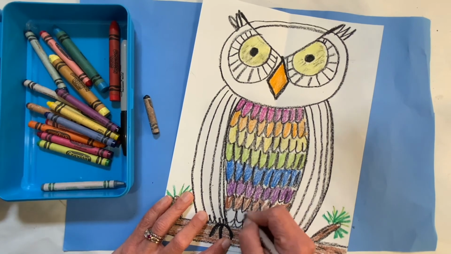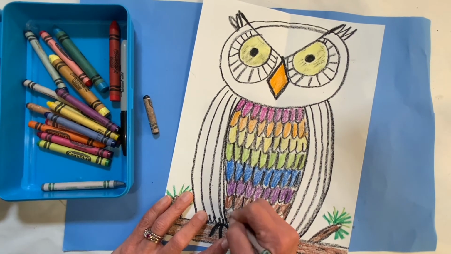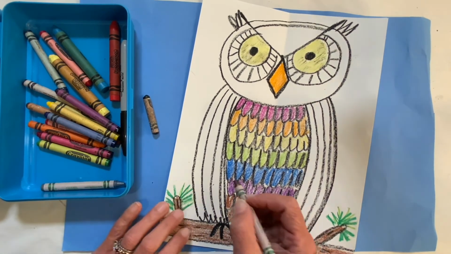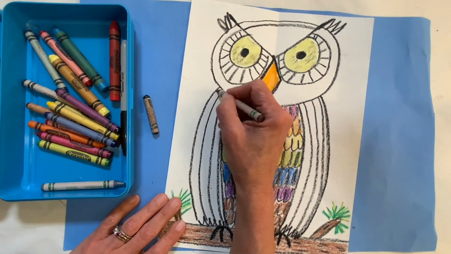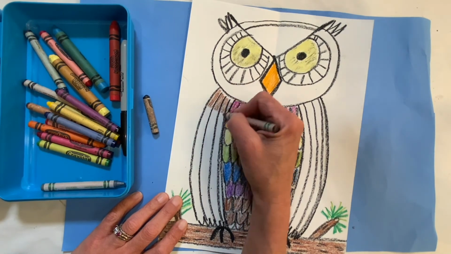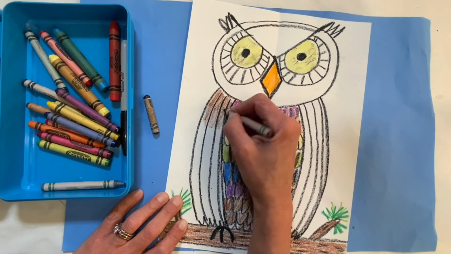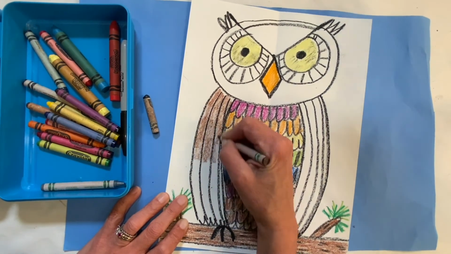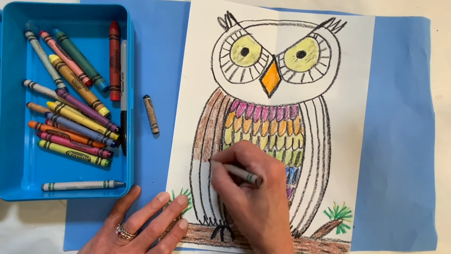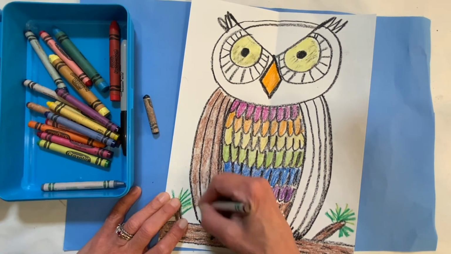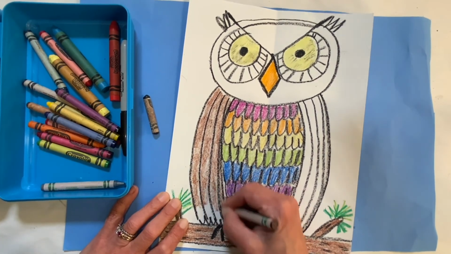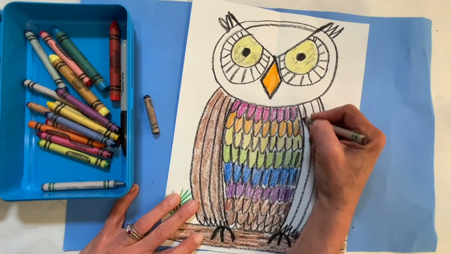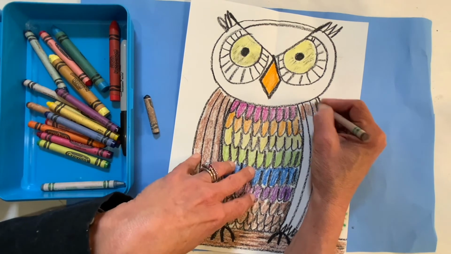Now, owls, we say they are nocturnal, so that means they're more awake in the nighttime. So we're going to have to make a night sky later on. So what are we going to have to put in the sky to show that it's nighttime? That's right, a moon. Moons can be different phases. You can do a full moon. In some of our art in the past, we've done a crescent-shaped moon or a half moon. So we're going to be able to draw a moon in the sky.